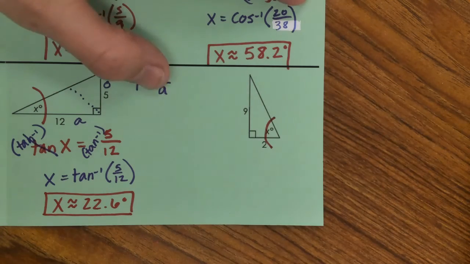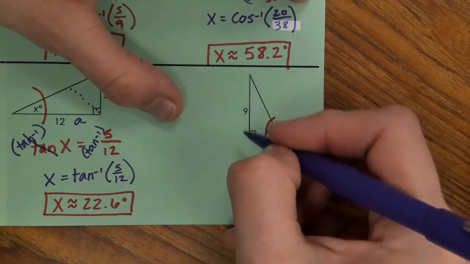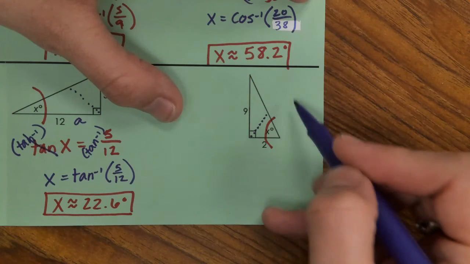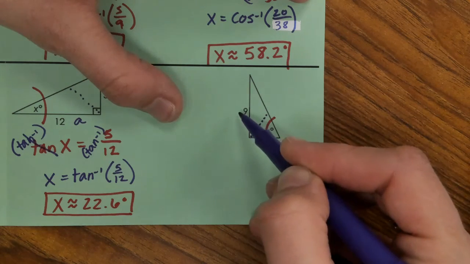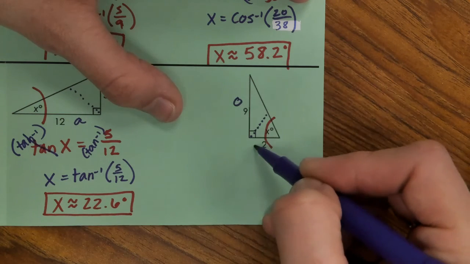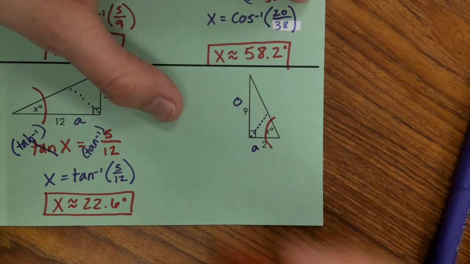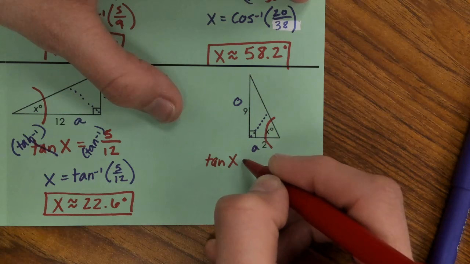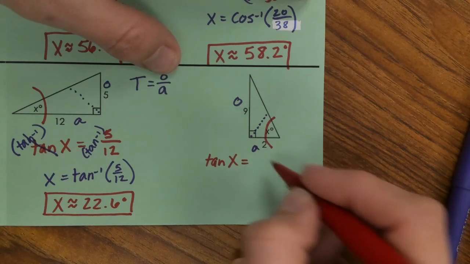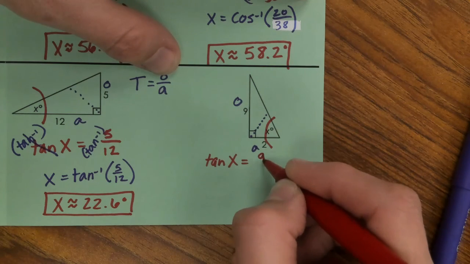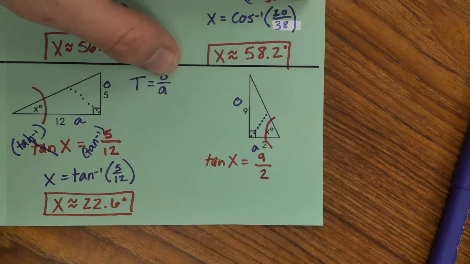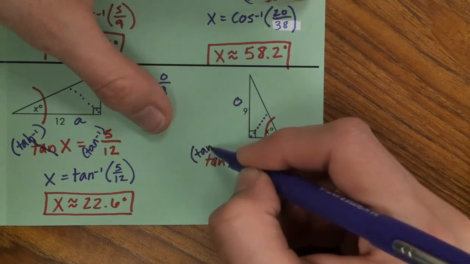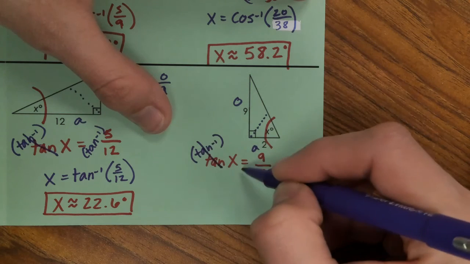Step 1 is your reference angle. Step 2, find out your sides. I'm not using my hypotenuse, but I am using the opposite and the adjacent. So I have my tangent of my reference angle of X is equal to opposite 9 over adjacent 2. And we get rid of the tangent with the inverse.